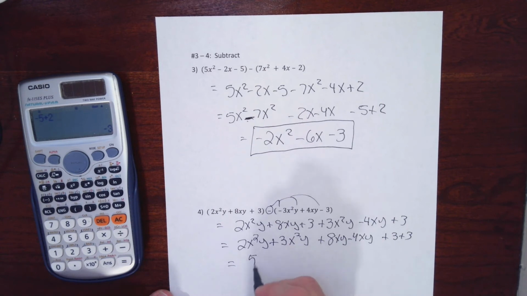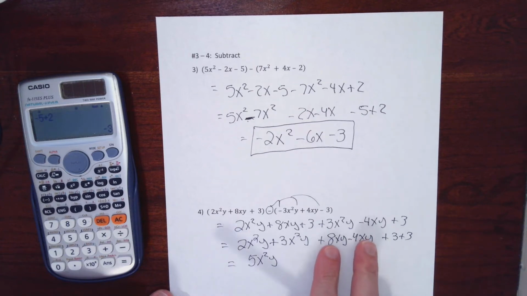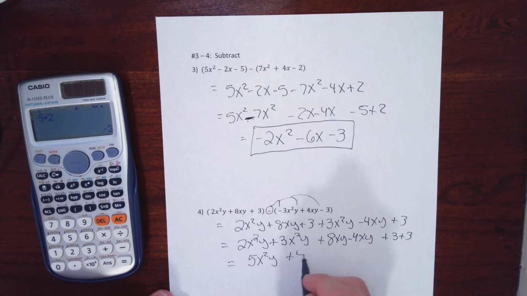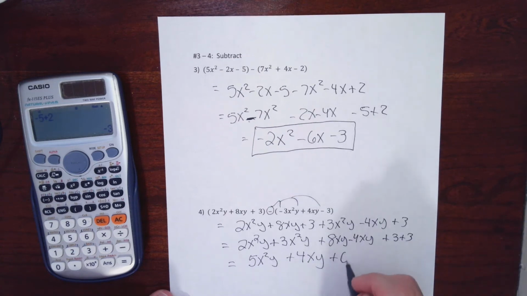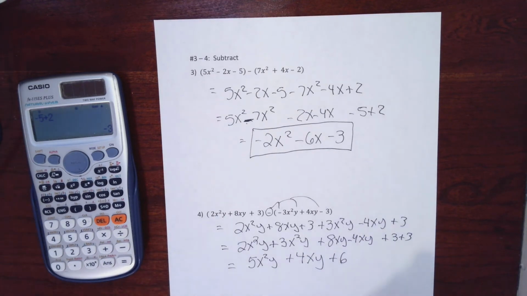The first set of like terms, I'm going to add the coefficients and leave the variables and get 5x squared y. The second pair of like terms, I'm going to subtract the coefficient of 8 and 4 and get positive 4 and leave the xy. And then the constants, 3 plus 3, add up to be 6.